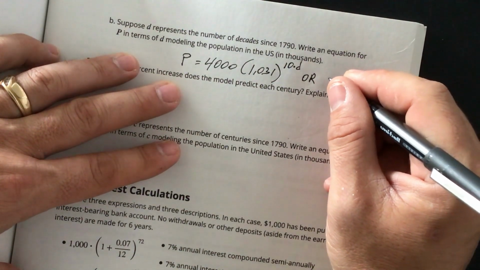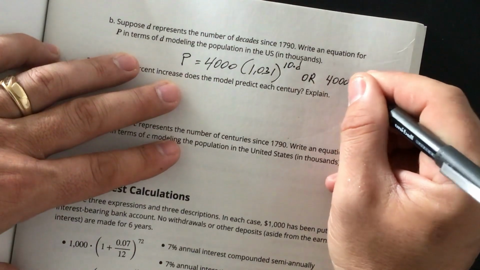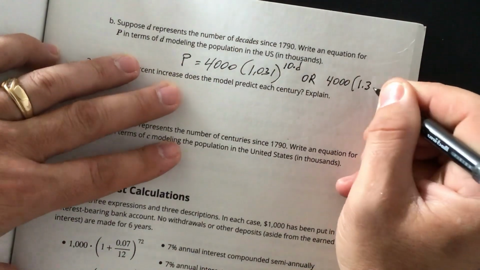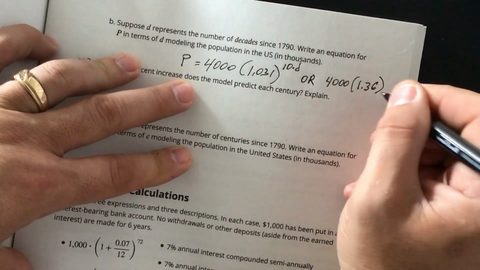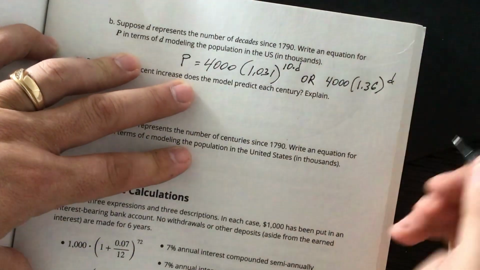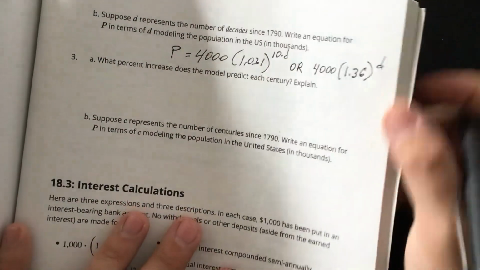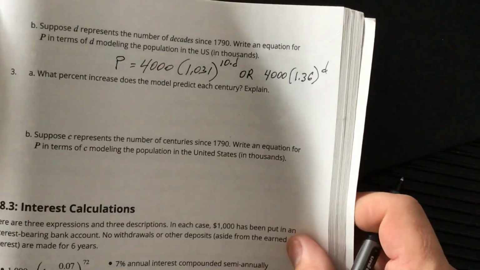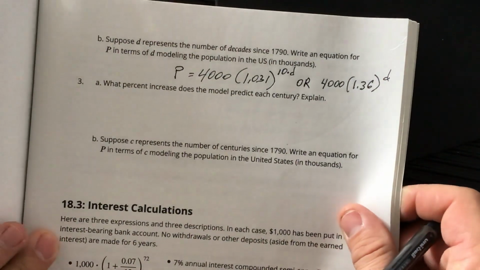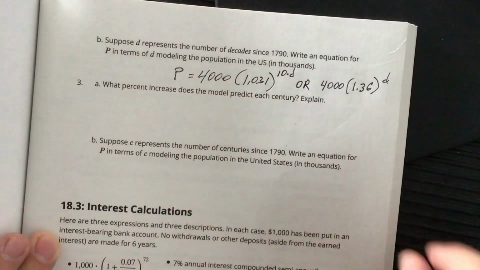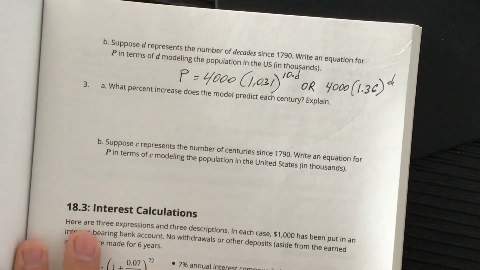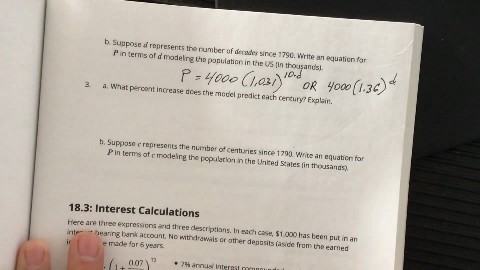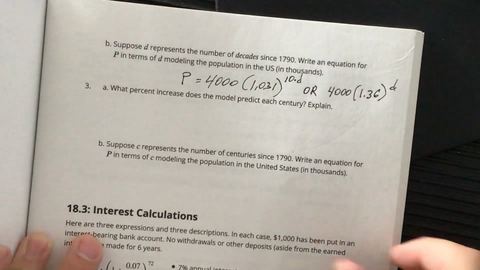You could also have used the other equation that you just found for 2a. Then you wouldn't have to take it times 10 because you figured out the number per decade, 36% per decade. So either one of those is just fine. If you use the year one, you gotta take it times 10 to get the number of years when it gives you decades, or you can just simply use that one.